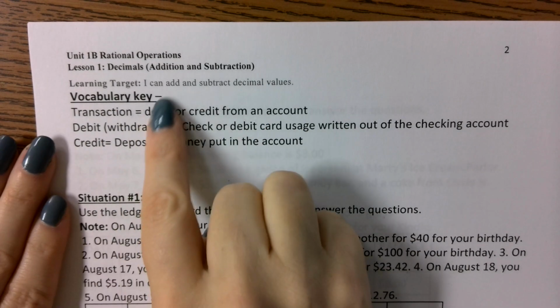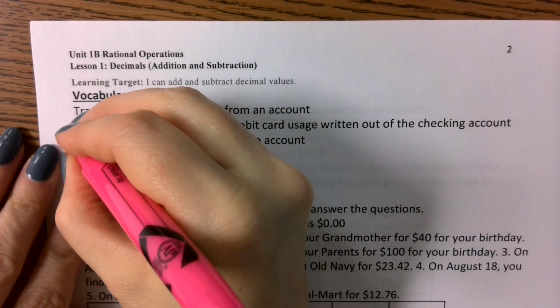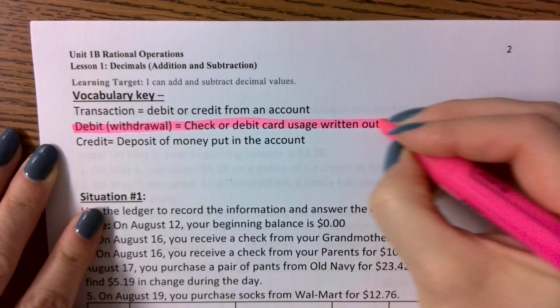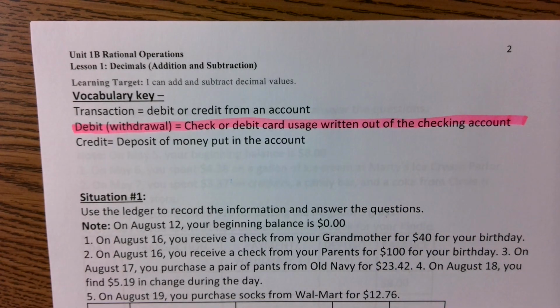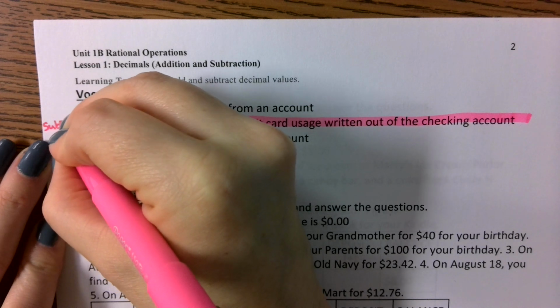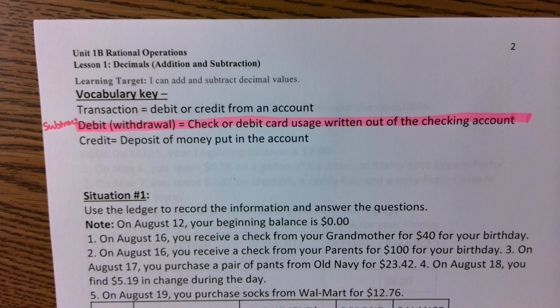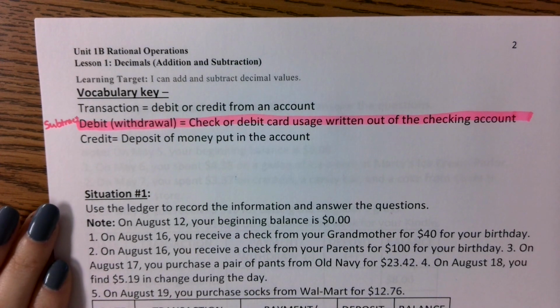A debit, if you highlight a debit in pink right here, that's our withdrawal. Remember that if we're doing a withdrawal, that means something's being taken out of the account. That would be a subtraction problem. So whenever we're talking about making a debit or a withdrawal, we're subtracting from our account. We're taking money away from our account.